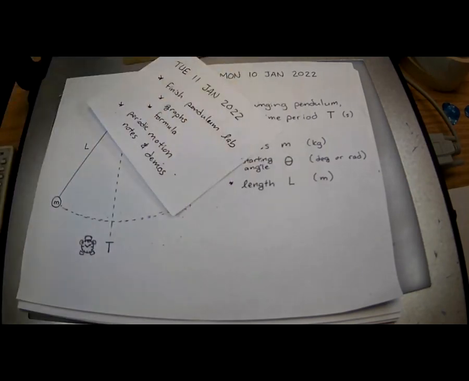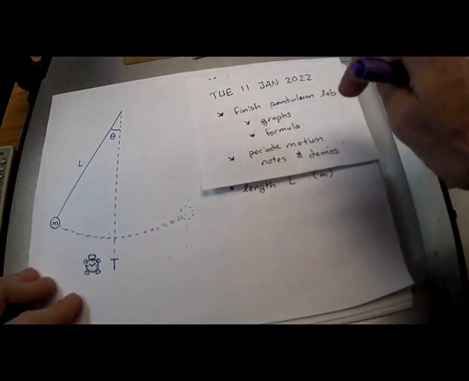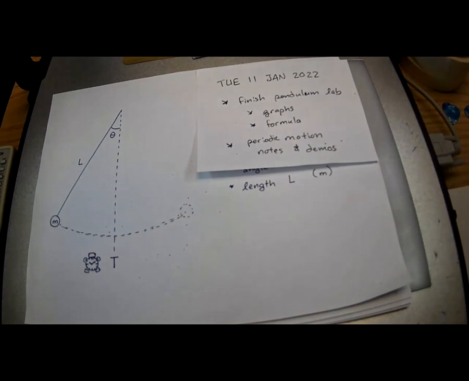Let's do this. You guys got all the graphs, you guys got this answer at the end. Pass up your labs. I'll take this up from you guys so that you can get this off your desk. And then I'll give you guys a few notes here and we'll do a few demos.